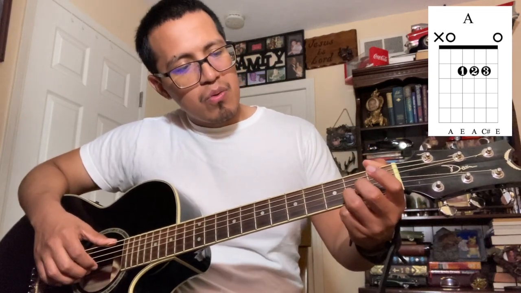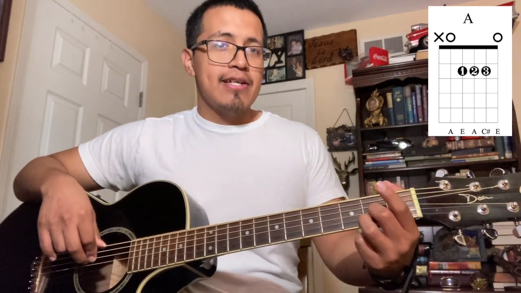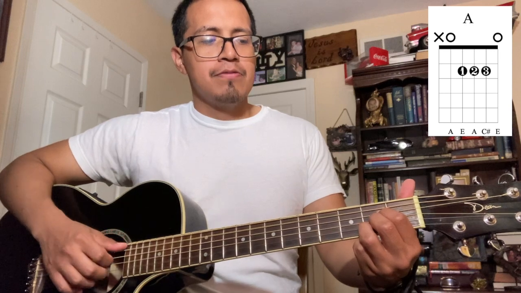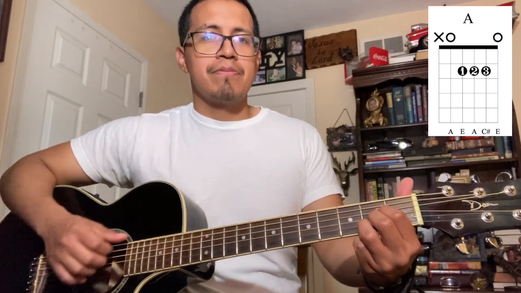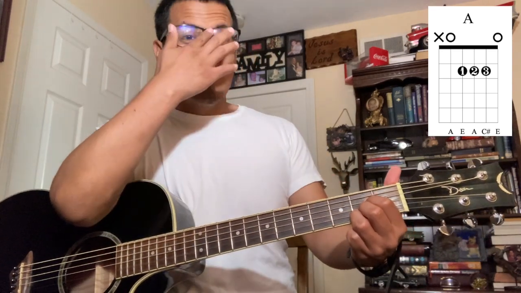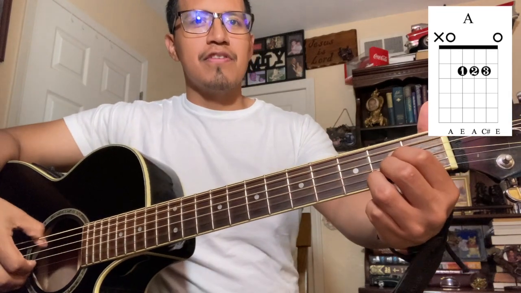So this is how we're gonna do it. Go ahead and put your ring finger on the second string, second fret. You're gonna put your middle finger on the third string, second fret. And you're gonna put your index finger on the fourth string, second fret. Your root is A. There you go. So you see how they're all on the second fret, okay?